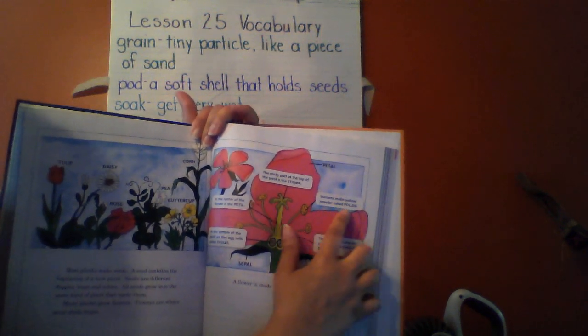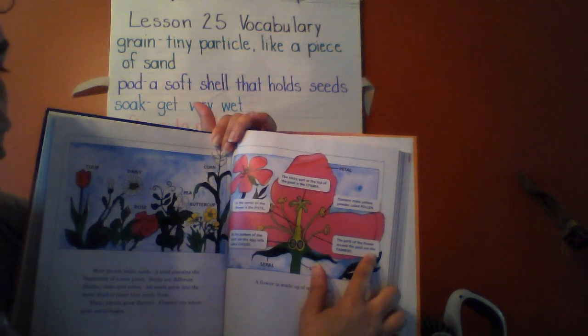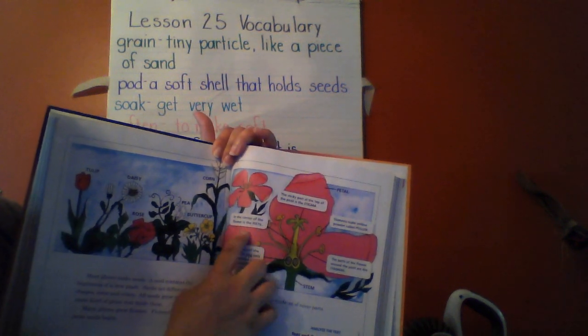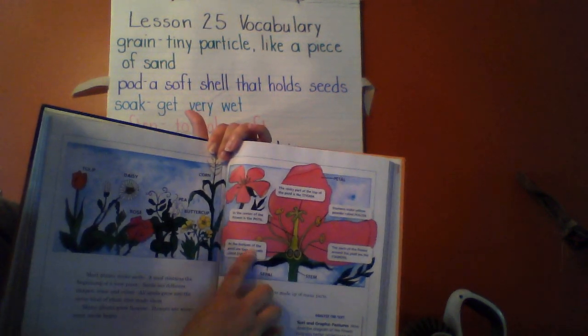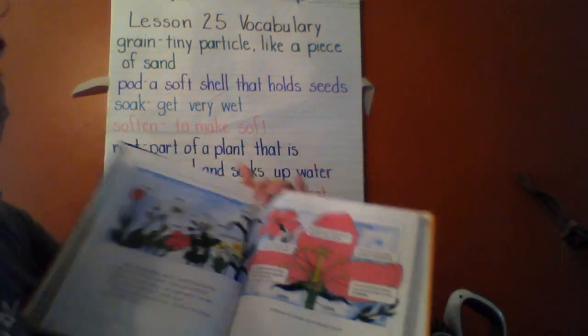Stamens make yellow powder called pollen. The part of the flower around the pistil are the stamens, and in the center of the flower is the pistil. At the bottom of the pistil are tiny egg cells called ovules.